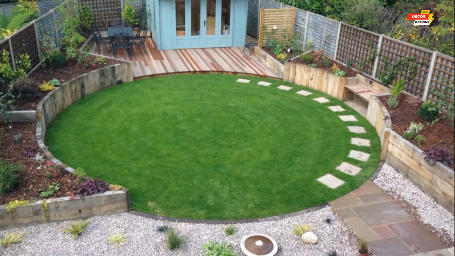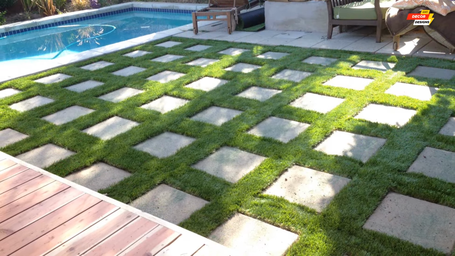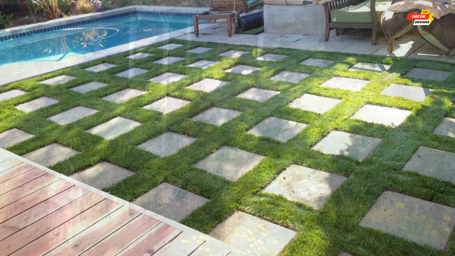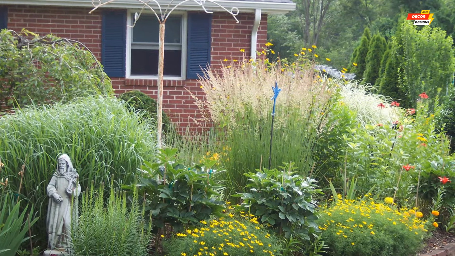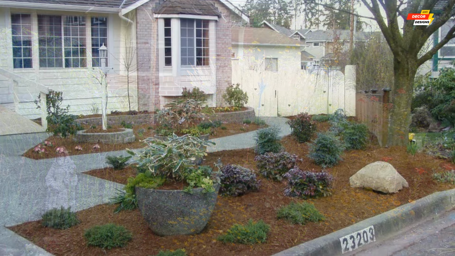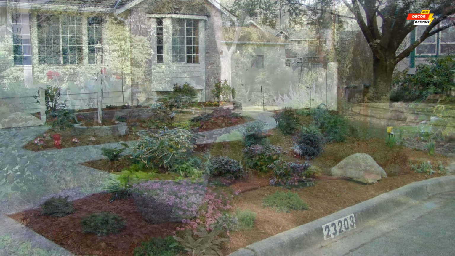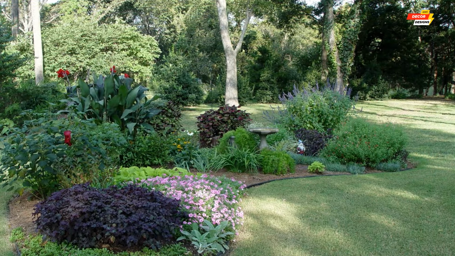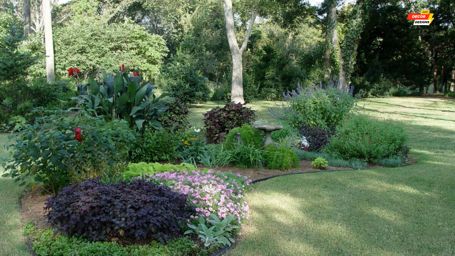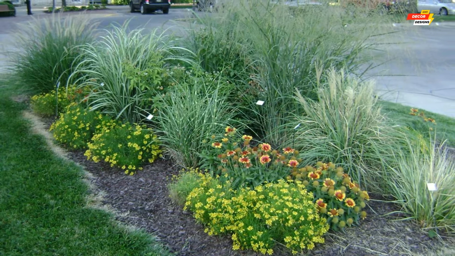Second, improved curb appeal. A visually pleasing lawn garden creates a positive first impression for visitors and neighbors. Third, enhanced relaxation and stress relief. Spending time in nature can have a profound calming effect on your mind and body. Fourth, environmental benefits. A healthy lawn and garden can help improve air quality, conserve water, and provide habitat for wildlife.